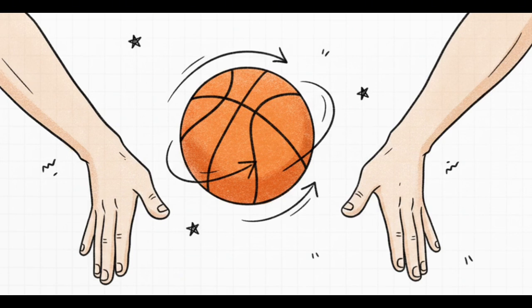This highly specific mechanical motion is what generates additional speed and, most importantly, backspin on the basketball. That backspin is definitely not just for show. It acts as a stabilizing force, ensuring that the ball is easily controllable after it forcefully strikes the floor.